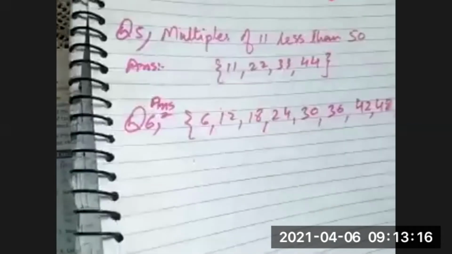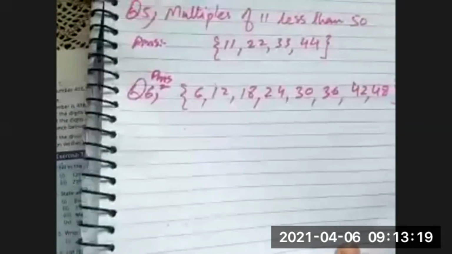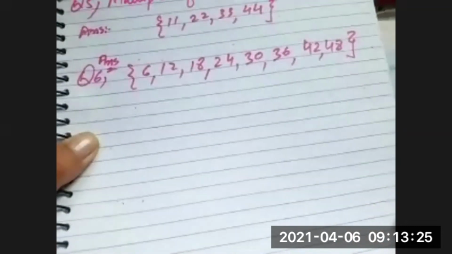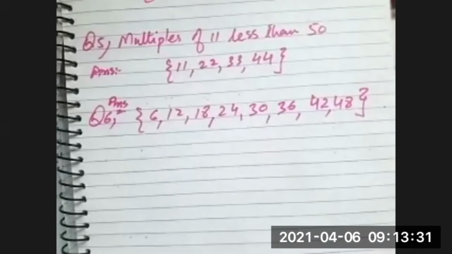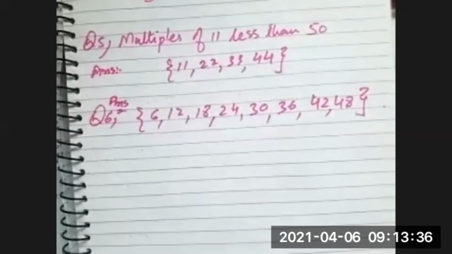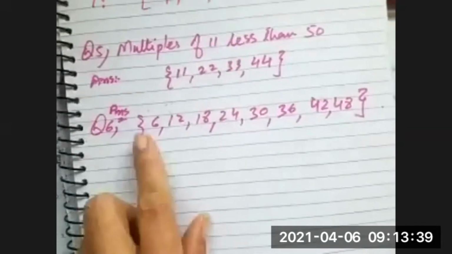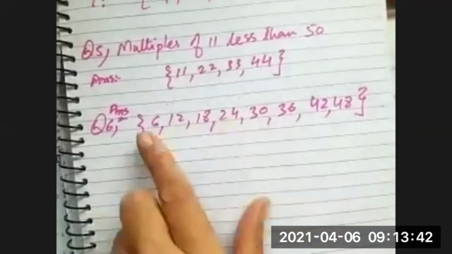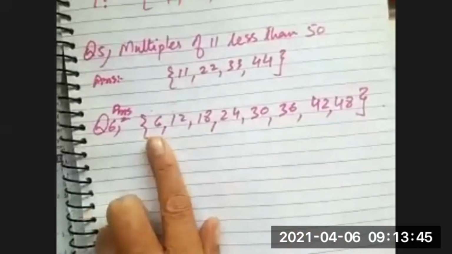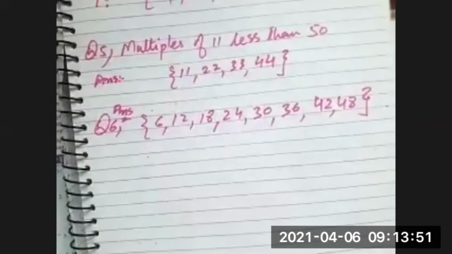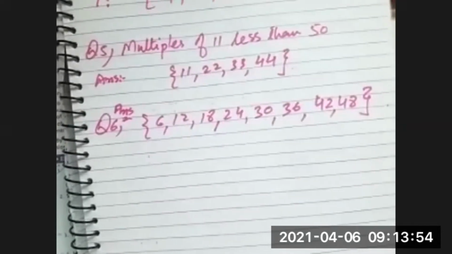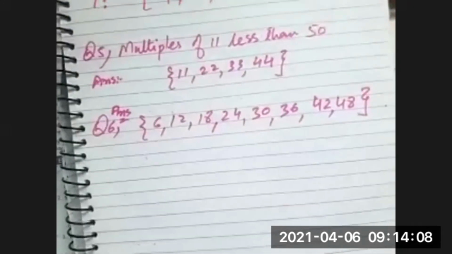Question 6 is on page 38 of the book, and it says list all the numbers less than 50 which are multiples of both 2 and 3. So when you say multiples of 2 and 3 which are common, these multiples make the table of 6. These numbers are in the table of 2 as well as in the table of 3, and multiples of 6 you will write down, the numbers less than 50 which are multiples of 6. This is the answer. Any other question? Okay, fine.